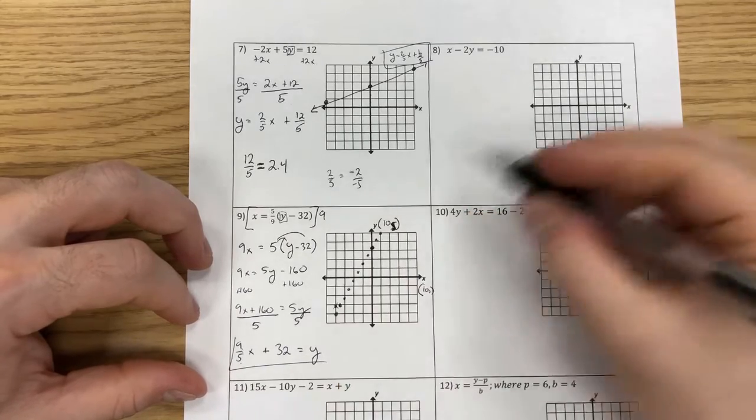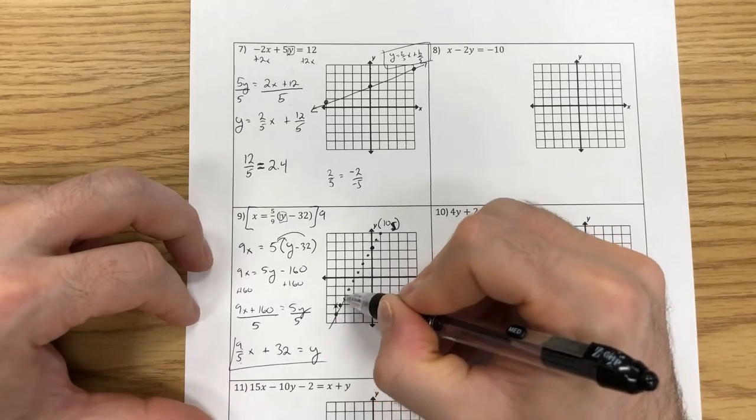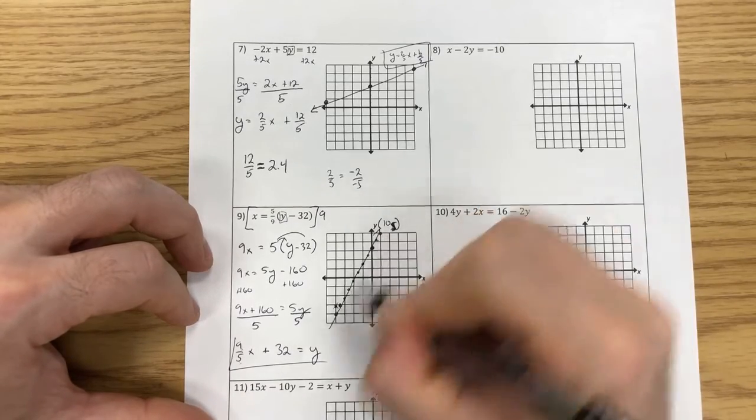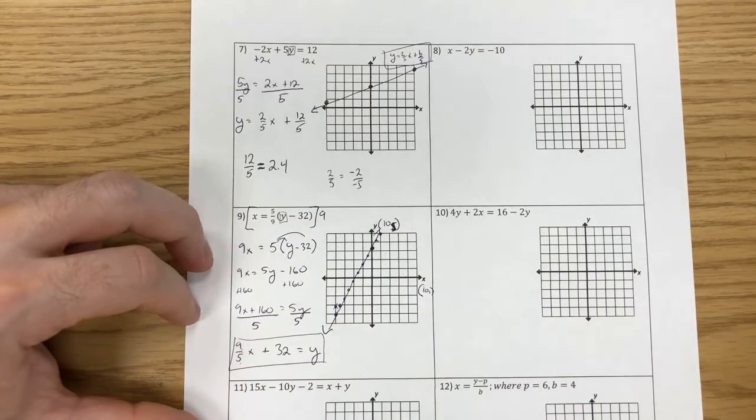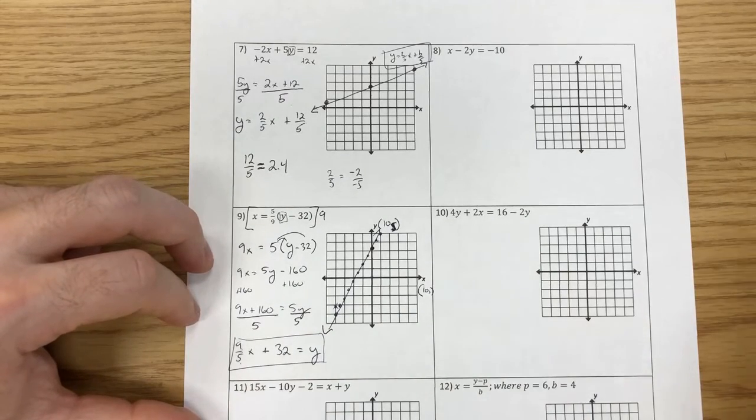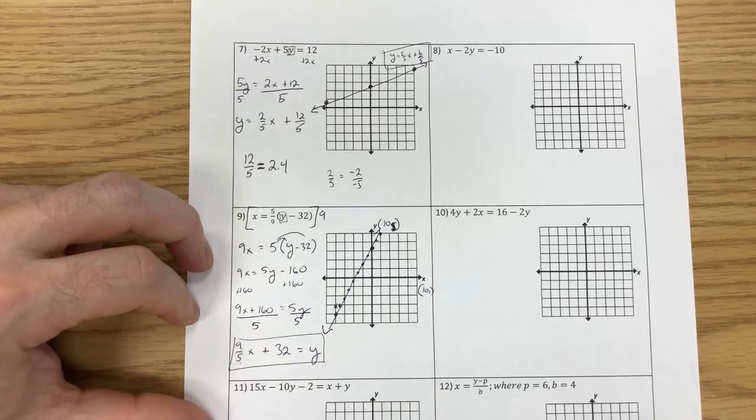And we notice that this is a straight line. And conveniently, I already have my label right here. So we're just going with a rise over a run from that point.